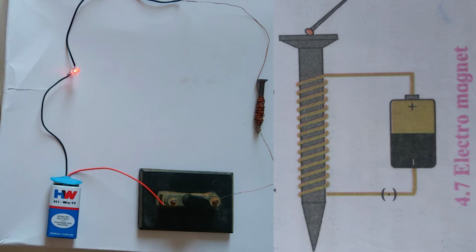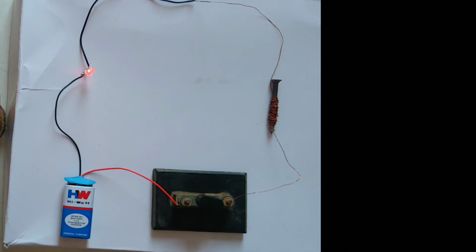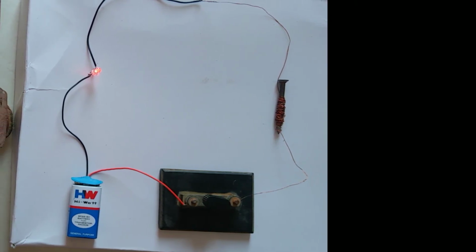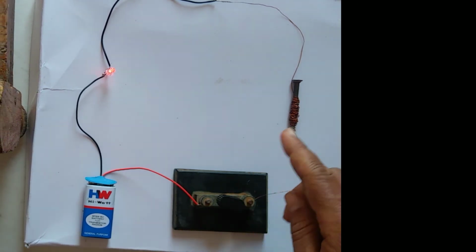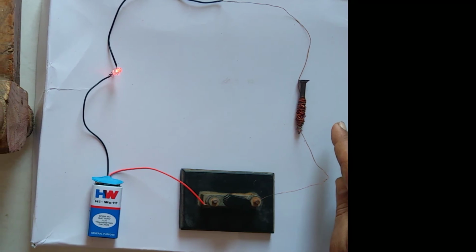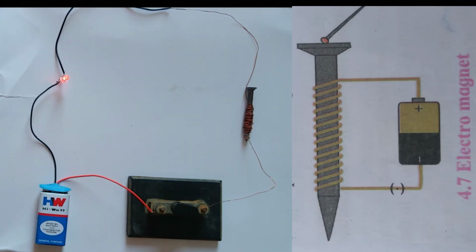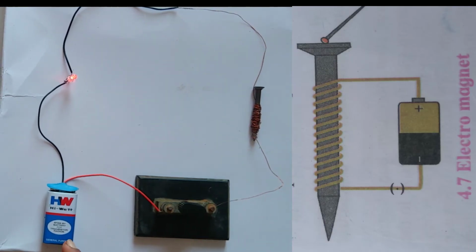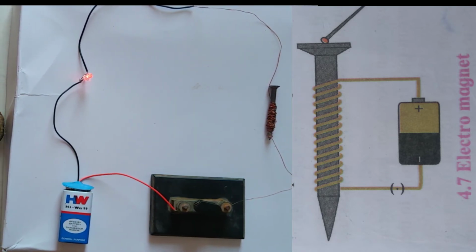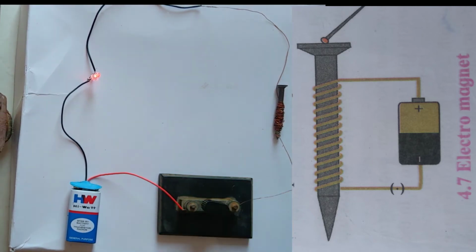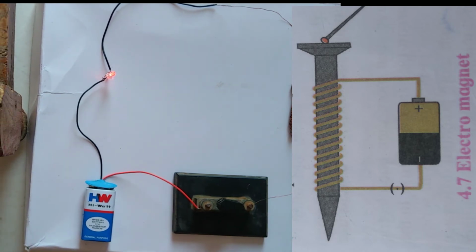Take a 1 meter long flexible copper wire having resistive coating and wind it tightly on a long iron screw. Connect the two ends of the wire in a circuit as seen. In this circuit, an electric cell, plug key and bulb are connected. Keep 2 to 3 pins or nails near the screw.